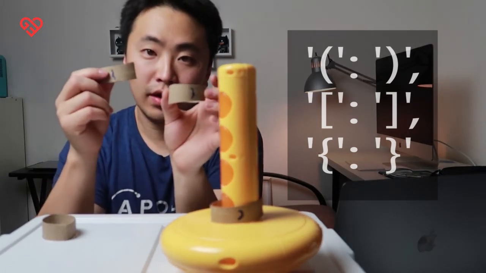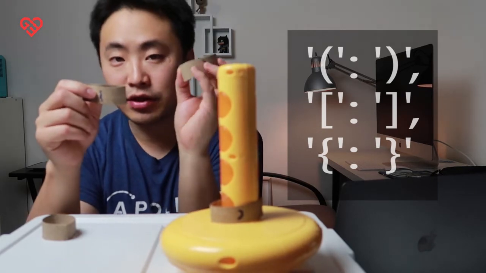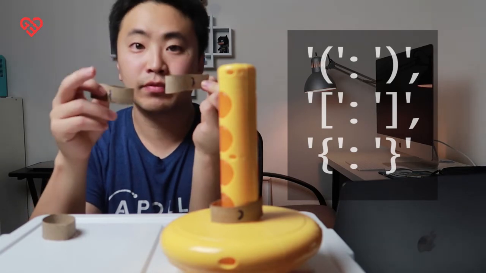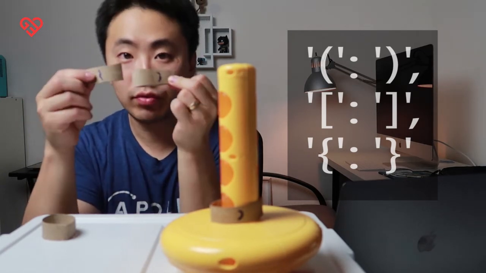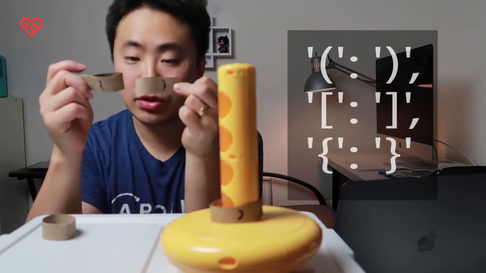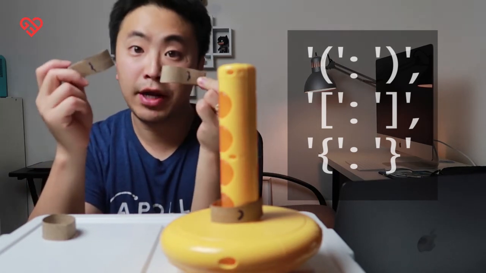As you know, I put the value of each key as the opposite, correct matching bracket. So if I check for the value of this key, then together they will be a valid pair.